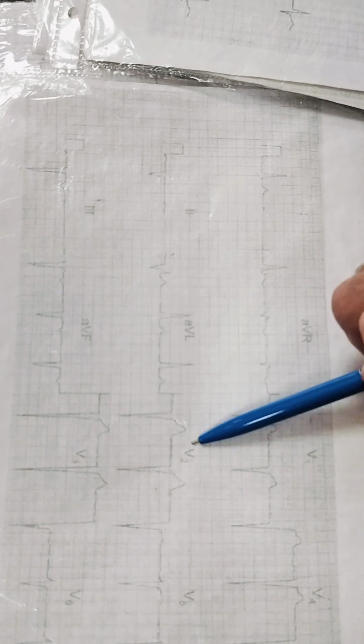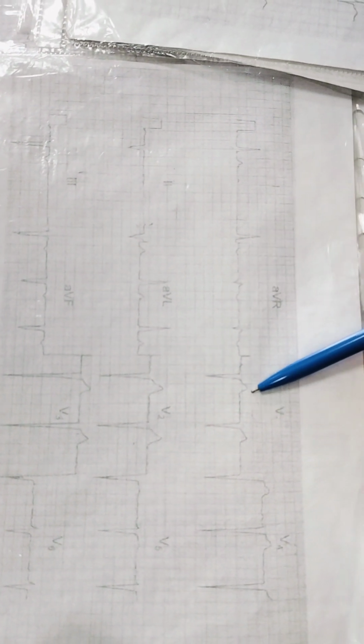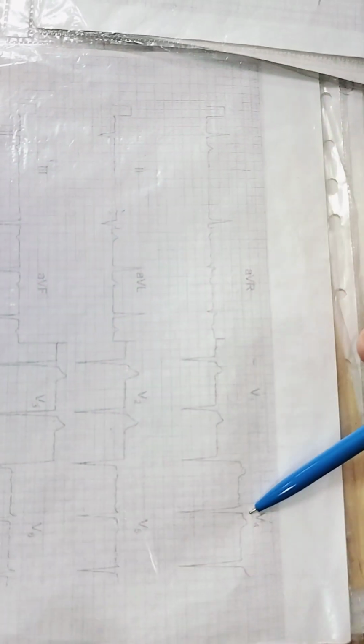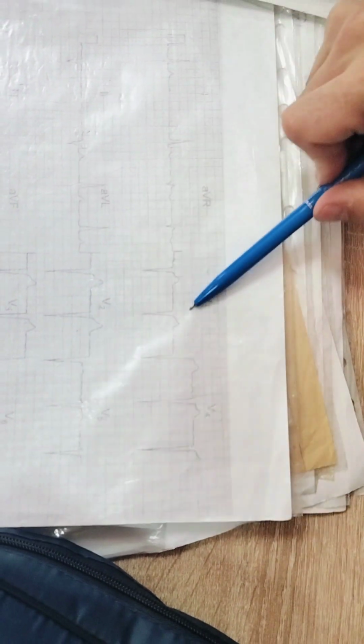V1, V2, V3, and V4 have a QS, elevation of ST, big T. Acute transmural myocardial infarction of the anterior wall, septum, and apex.